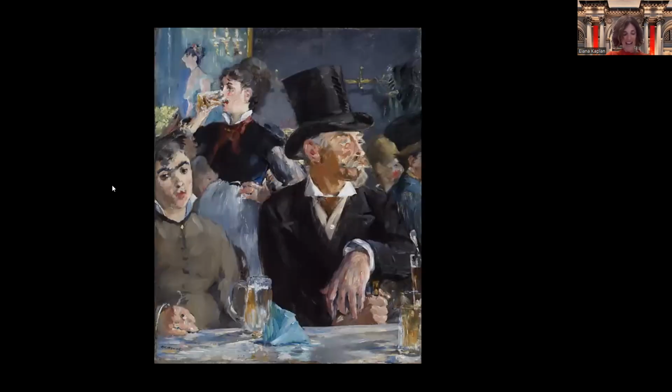And this is Manet's painting. It's called the Café Concert, painted in 1879. It's a small painting, 18 inches by 15 inches, and it shows the popularity of the Parisian Café Concert, which were very casual venues offering musical entertainment.